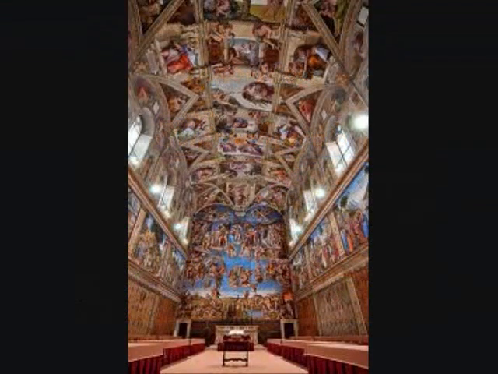Here's a view of the Sistine Chapel from the ground looking up. And by the way, this same Sistine Chapel in Rome will be where the Catholic cardinals will meet soon to elect a new pope to replace the retiring pope.